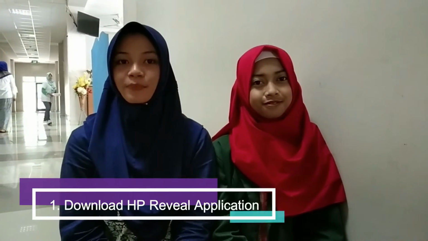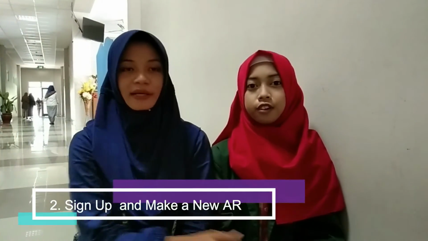Before that, firstly, we have to download HP Reveal and you must create an account. After that, you must log in. After you log in, you can make an augmented reality with yours. For example, we use this. We choose this picture to make augmented reality. Now, check this out.